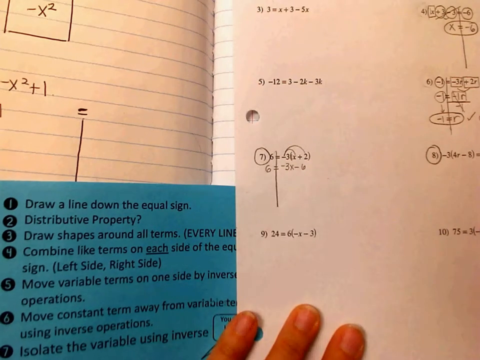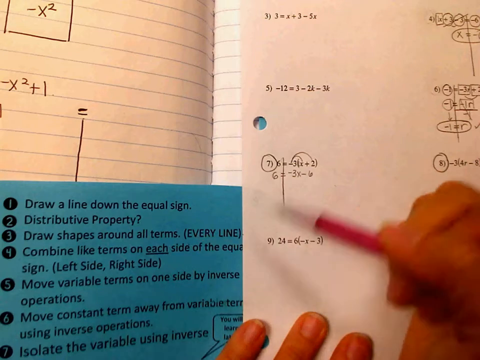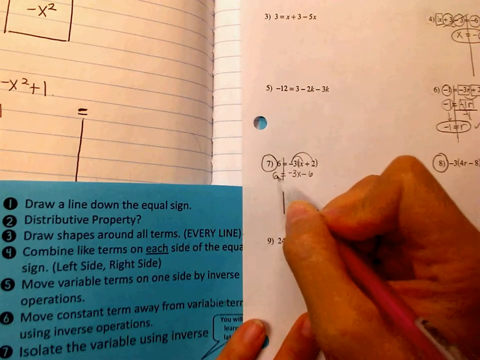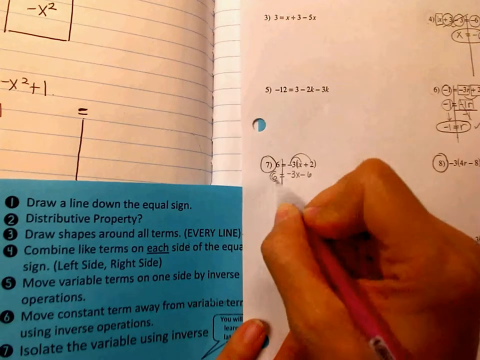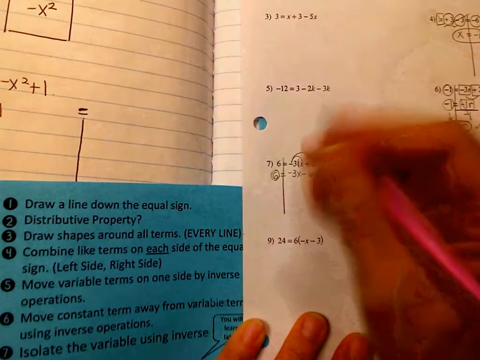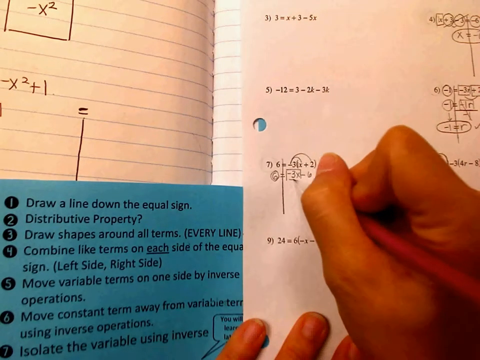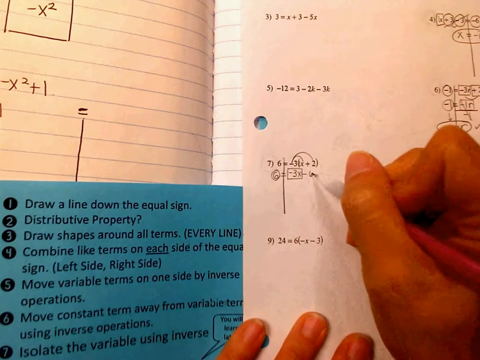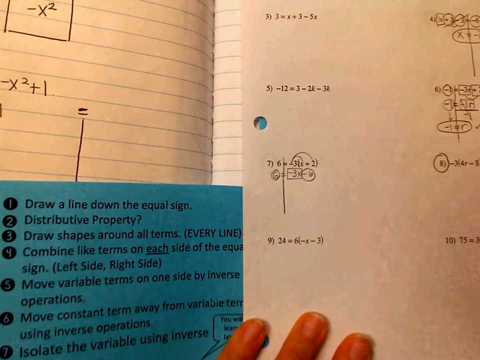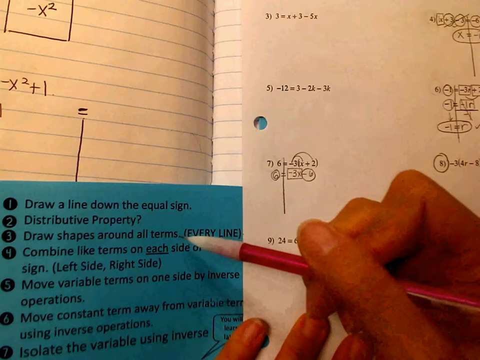All right, now let's go to step 3, draw shapes around all terms. So 6 is a constant, so I'm going to circle that, and I'm not going to get confused by that. So here we go. Negative 3x is a variable term, so we're going to box that. And then negative 6 here is a constant, so we're going to circle that. So we've drawn our shapes. Let's go to number 4.